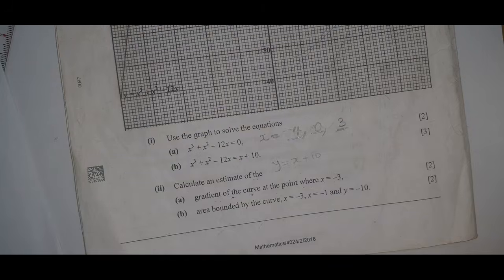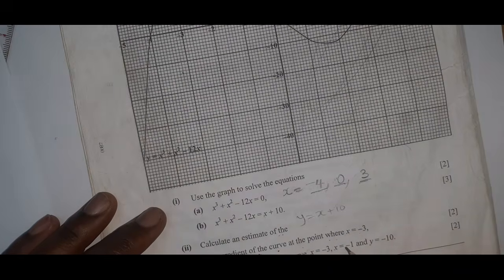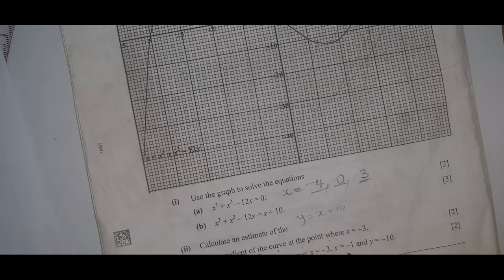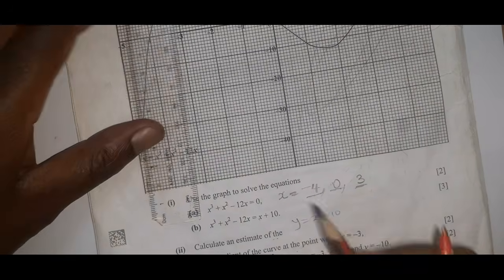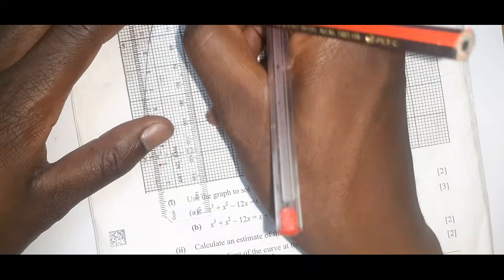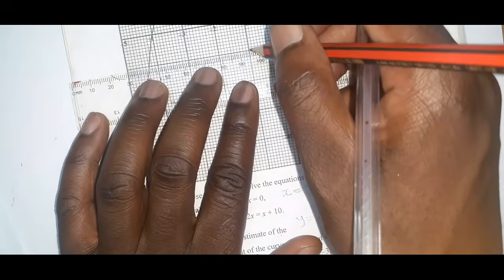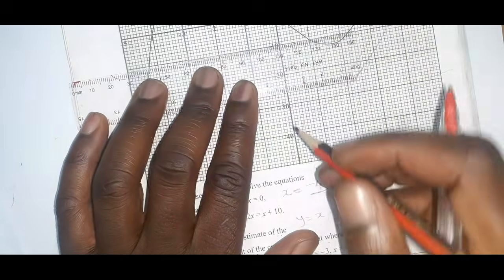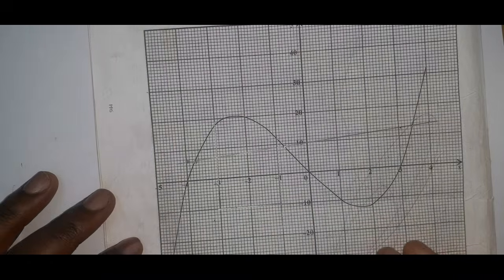So we are calculating an estimate of the area bounded by the curve, and x equals -3. Okay, then x equals -1. X equals -3 is here. Okay, and then x equals -1 is here, then 10. Okay, so how do we find now the area of this? I'm sure you have seen the region that we're talking about.